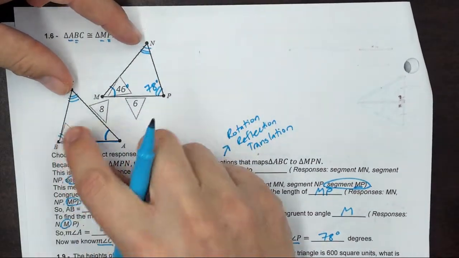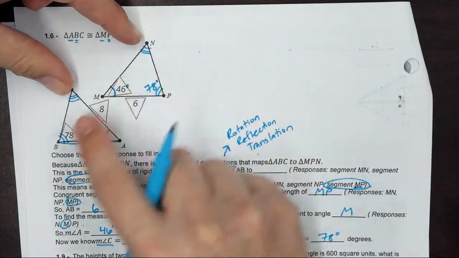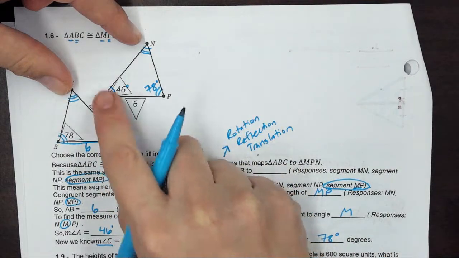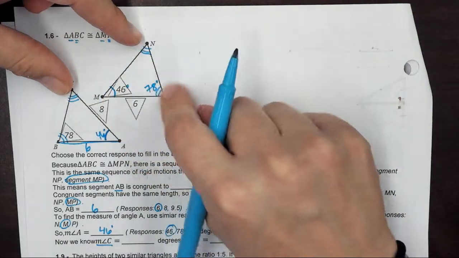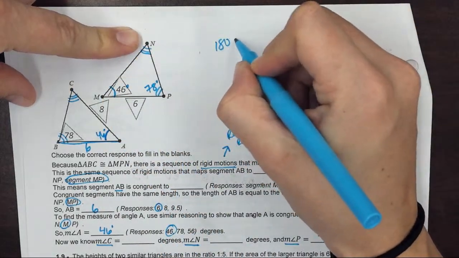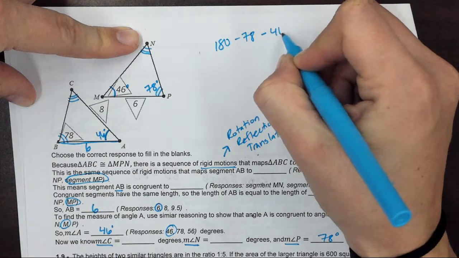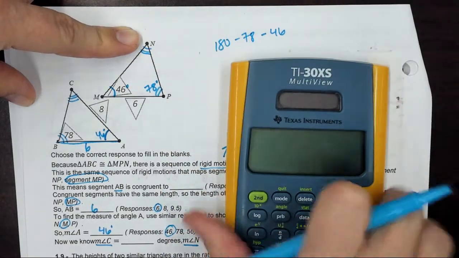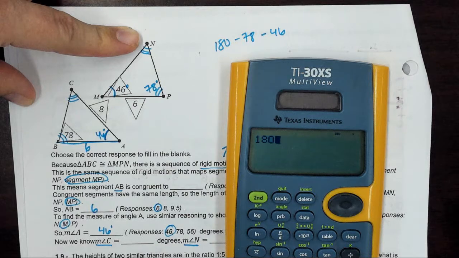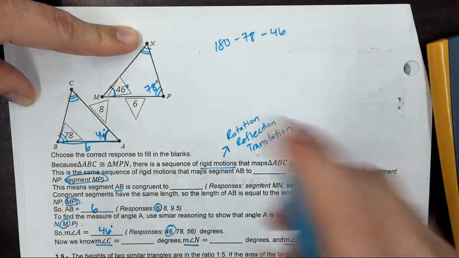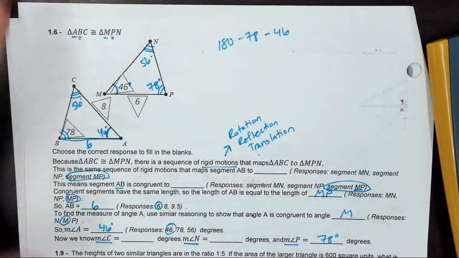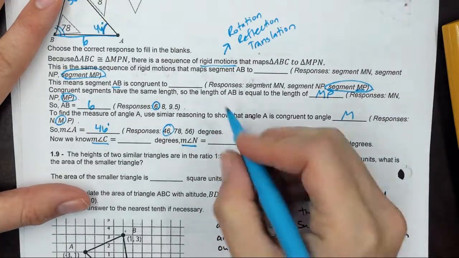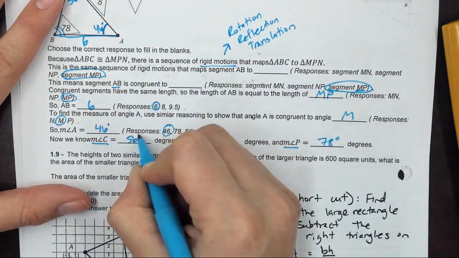They're the same thing. So honestly, we could just solve one of these triangles. It's going to work for the other one. You already know A and M are the same, so you could also go ahead and write 46 here. So we know there's 180 degrees in a triangle, so we take 180, subtract 78 and 46, and we'll be left with whatever angle N is. 180 minus 78 minus 46. 56 degrees, which means C would also be 56. So I come down here, 56, 56.